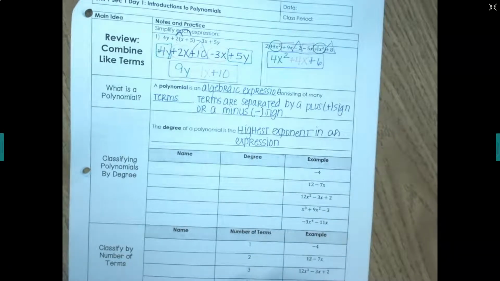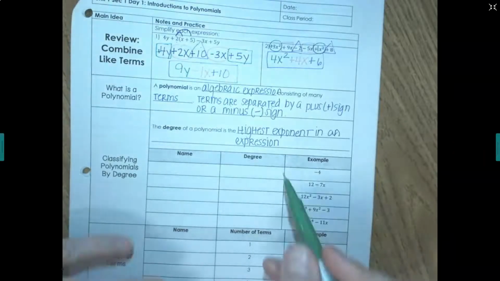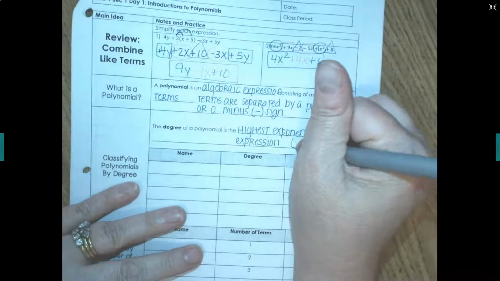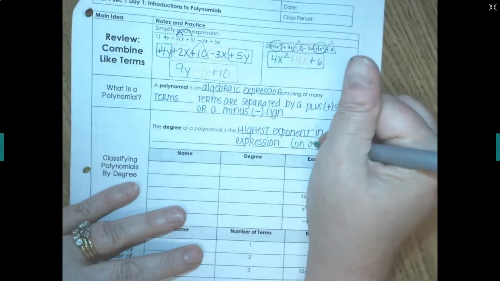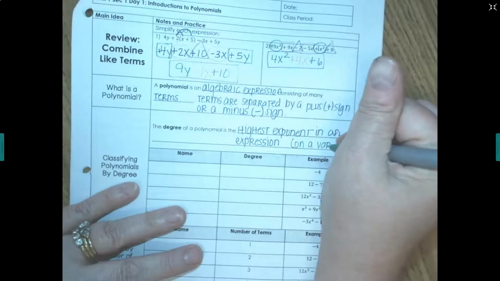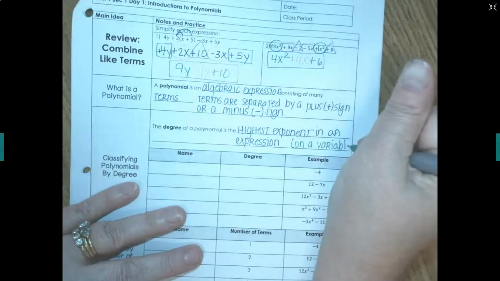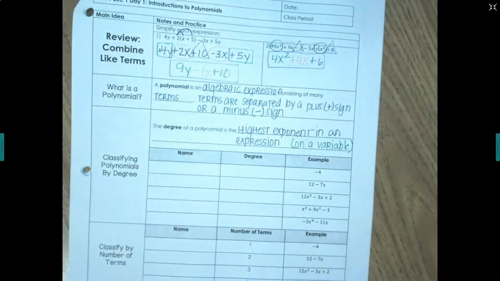So you want to look to see what the highest exponent is. And I want to make a special note here that the highest exponent needs to be on a variable. Okay? And that'll become important in a minute when we talk about this chart that's below. So the degree is the highest exponent in an expression, and it has to be on a variable.